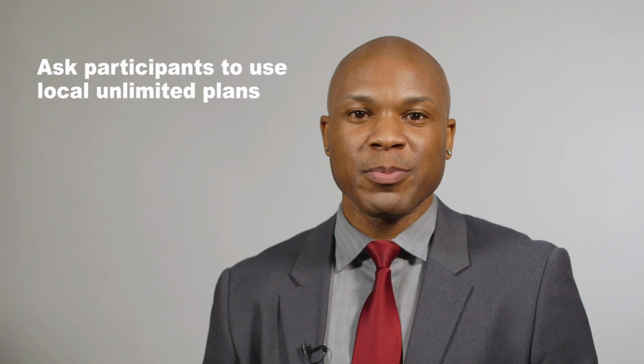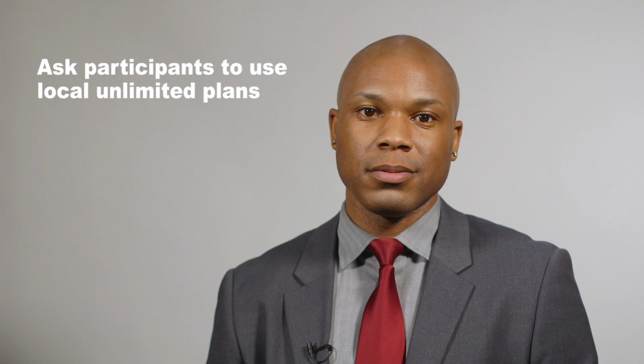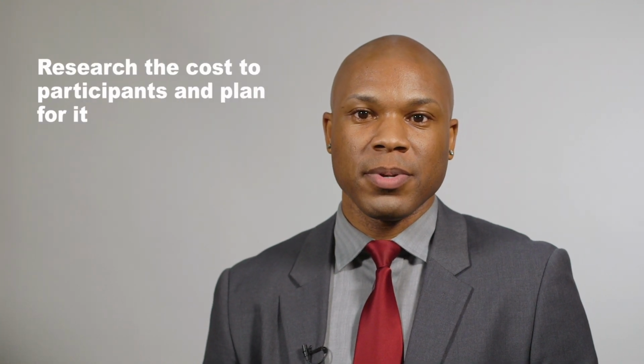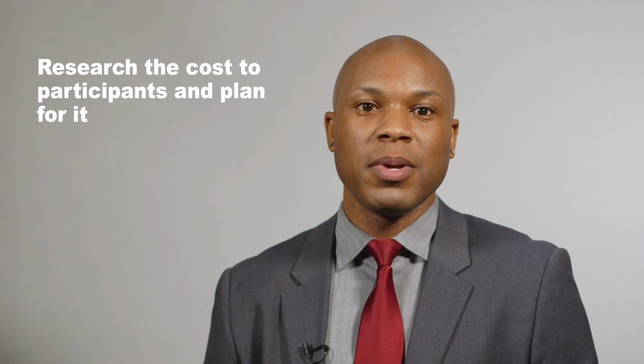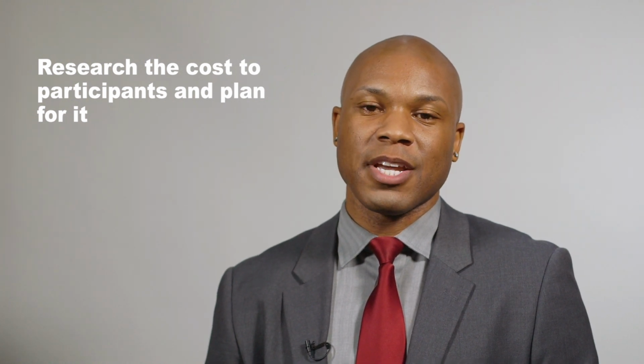To meet the challenges of cost to participants, encourage participants to use local unlimited text messaging plans when available. Research the service providers available to your participants to understand the cost and build in an extra mechanism to cover this cost in your compensation plan. Preparation will allow you to budget for a fixed cost per month that will allow your participants to send as many messages as necessary.